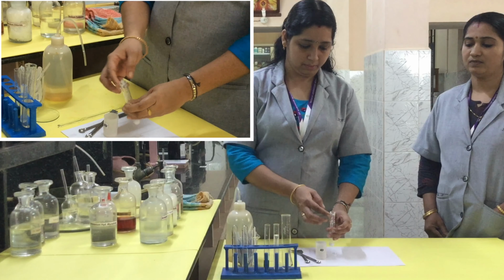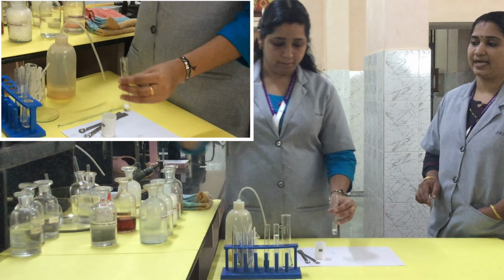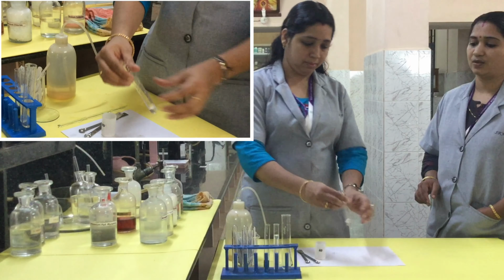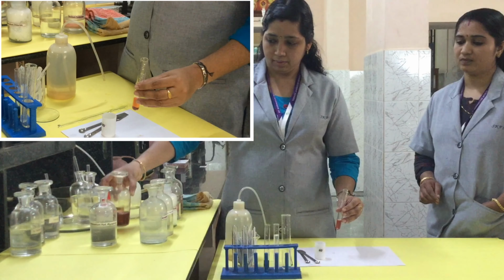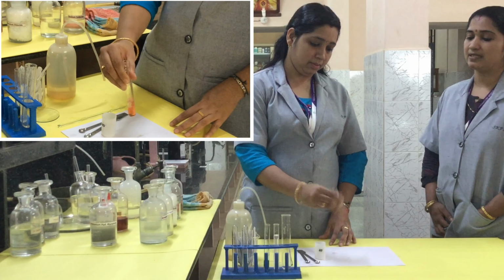Then add cobalt nitrate solution to the test tube that contains the salt solution plus concentrated nitric acid. Now shake the contents in the test tube well. Then heat the contents till it boils.